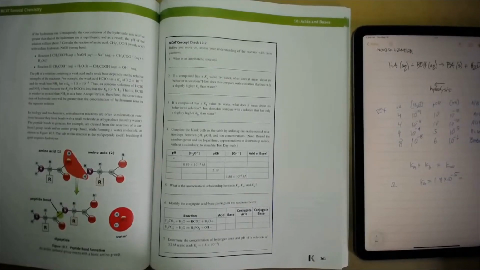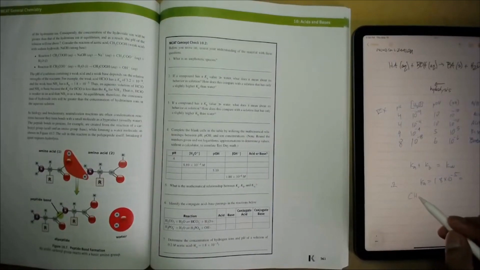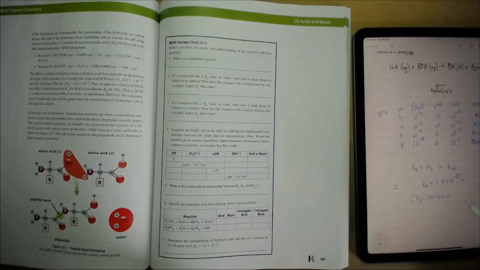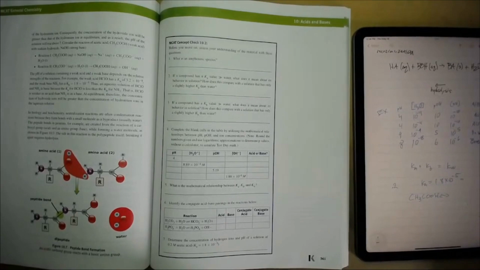That equals acetic acid, CH3COOH, dissociating, right?